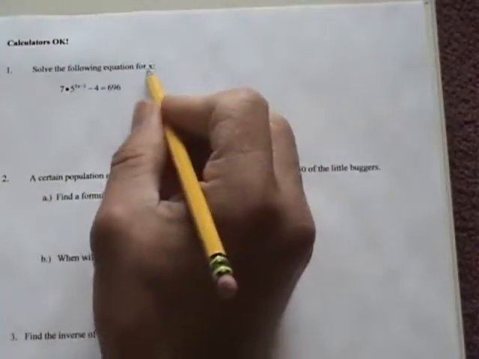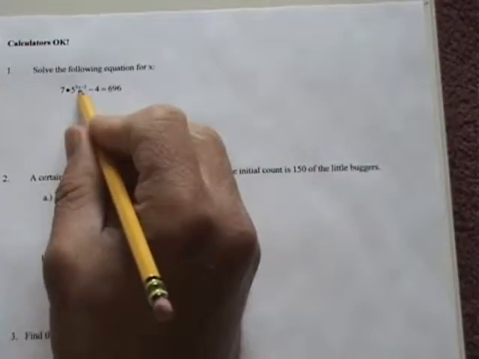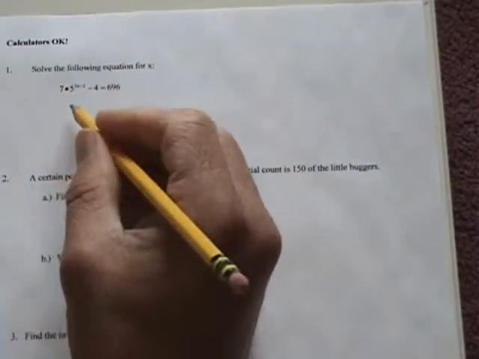Okay, here I am with a calculator's OK page. I've got a pretty standard solve for x with x being in the exponent, so that's really a tip-off that you're going to need to use logarithms.